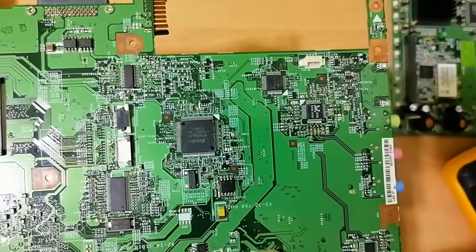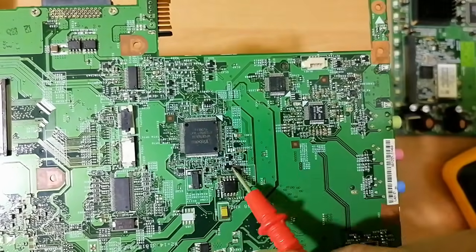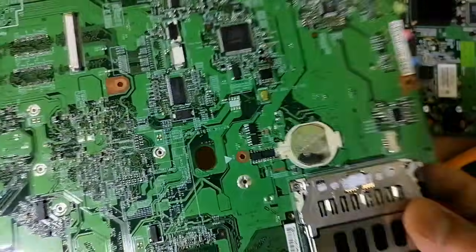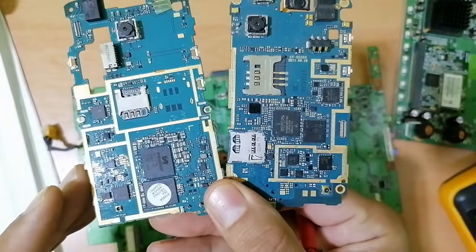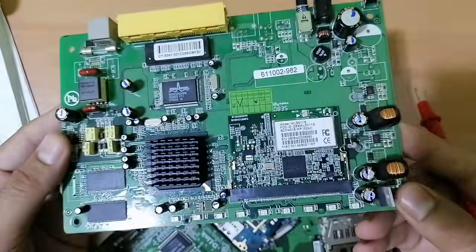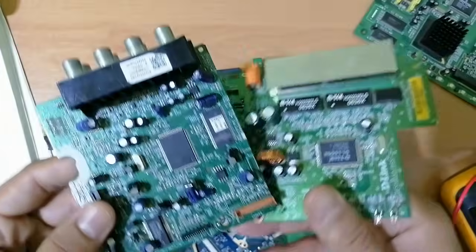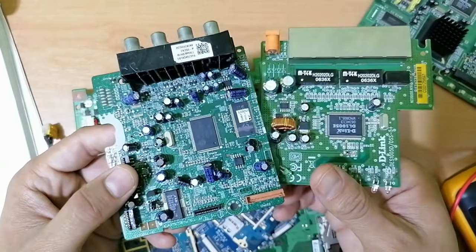So we're going to discuss integrated circuits in laptop or computer motherboards, tablet motherboards, cell phone motherboards, router motherboards, and other devices' motherboards.